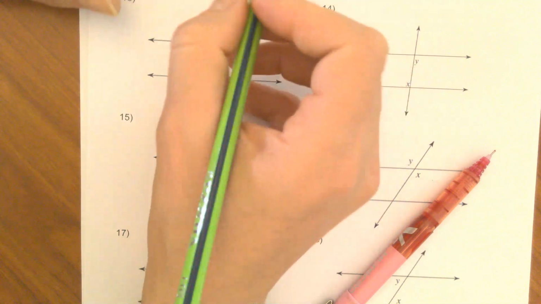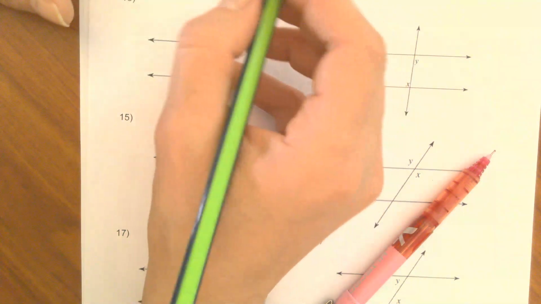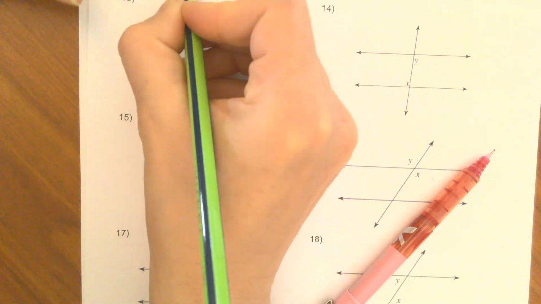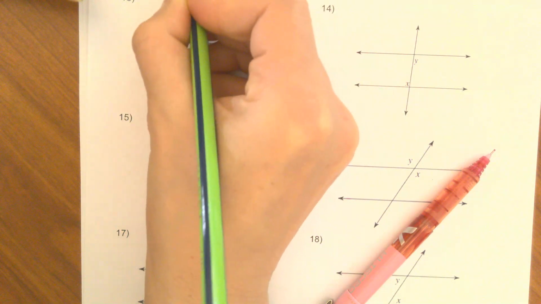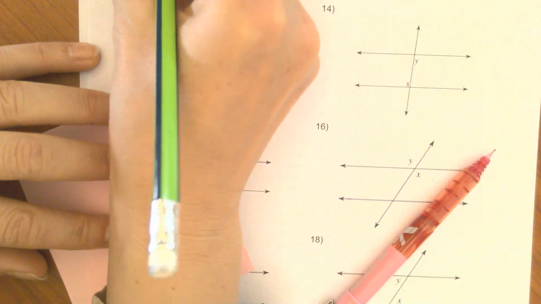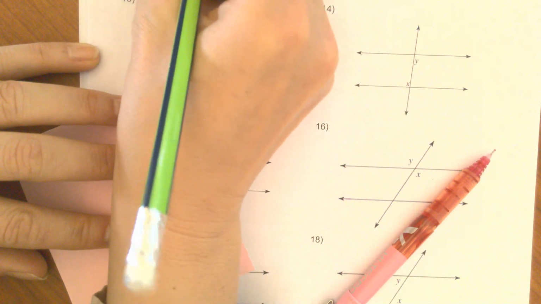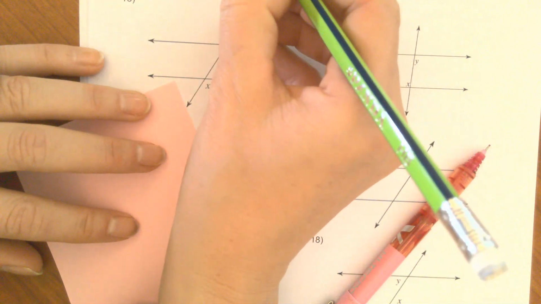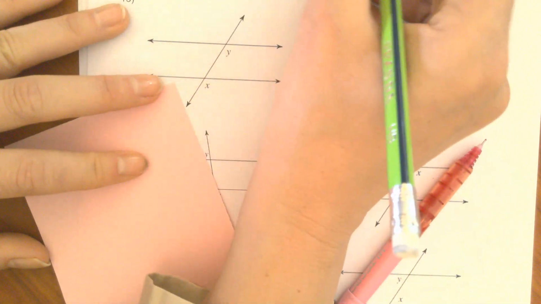If we cover that up, maybe, let's do more. This one's big, this one's small, so go opposite, small, big. Look, they're both small. So are they the same size? Yep, same size. Are they on the same side? Yep. Is one outside and one inside? Yep. So they're called corresponding.